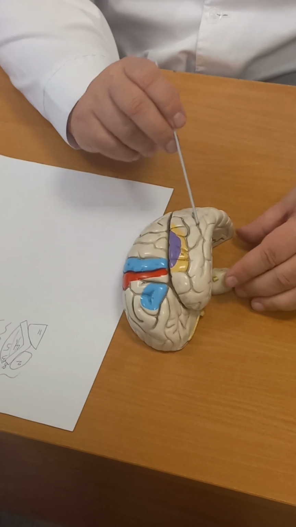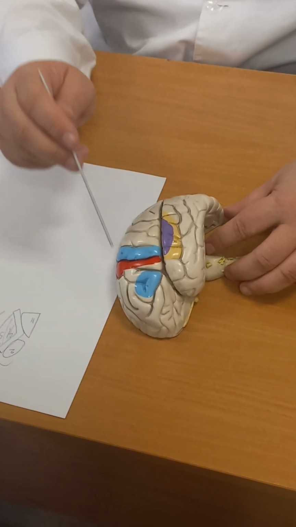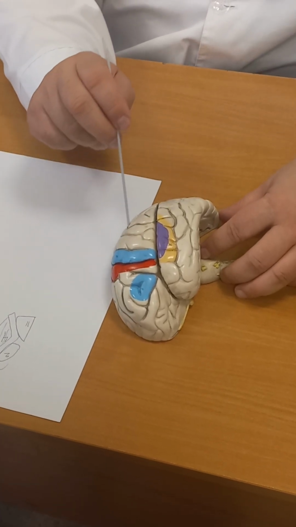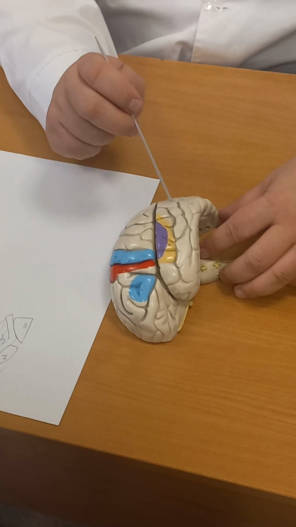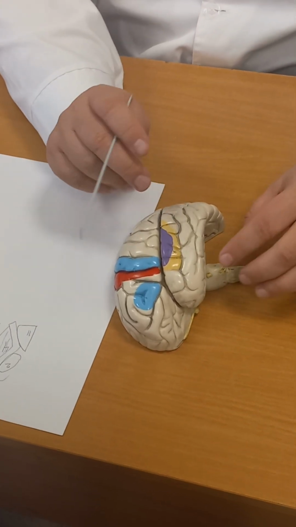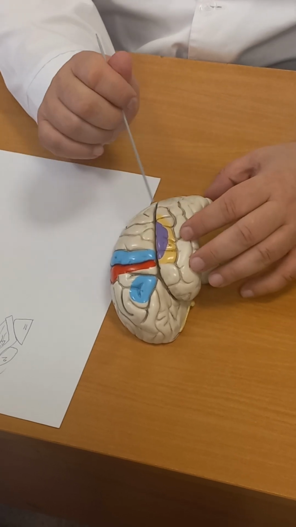Between the temporal and occipital lobe, the inferior longitudinal fascicle. Between the frontal, parietal, and temporal lobe, we have fasciculus uncinatus. Uncus, that is hook, a hook-like fascicle.